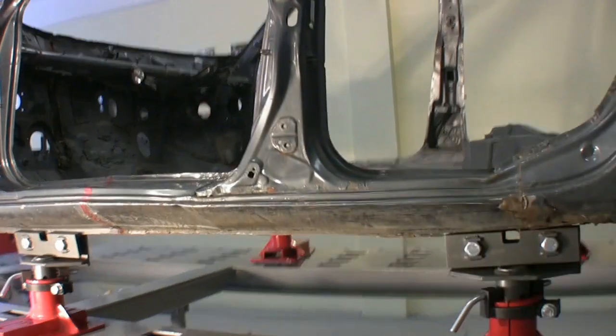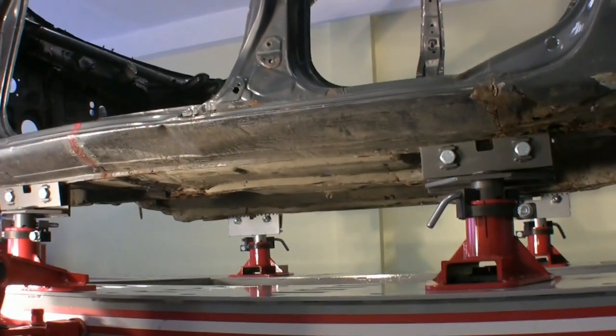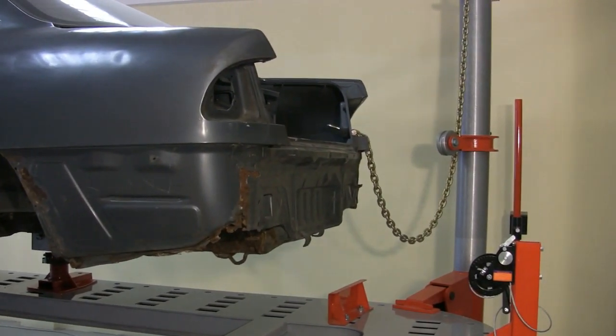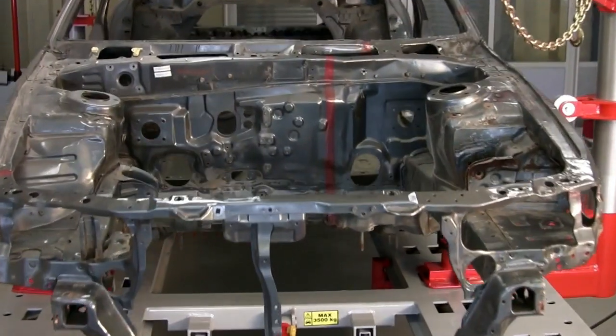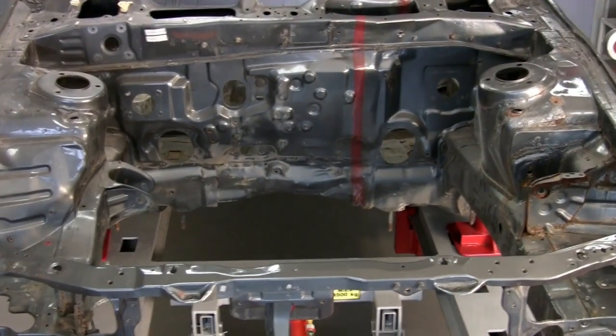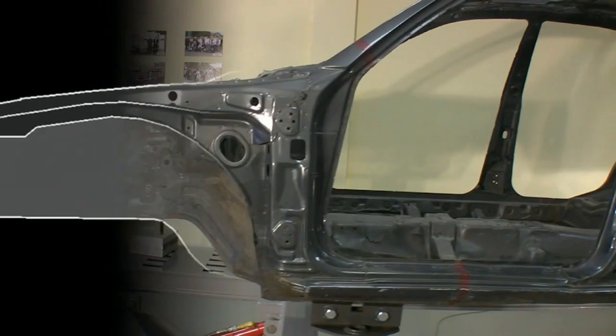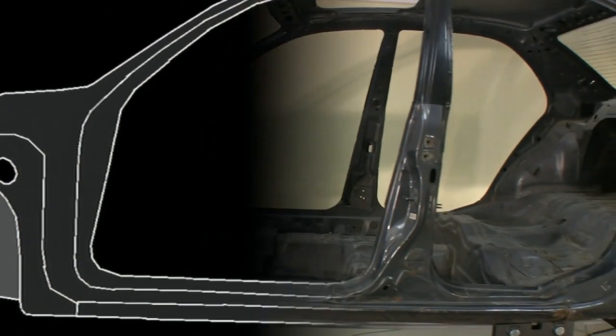So, we decided to measure points located on the underbody, on the front and the back, and in the engine section. For more clarity, let's imagine schematically this vehicle's body.